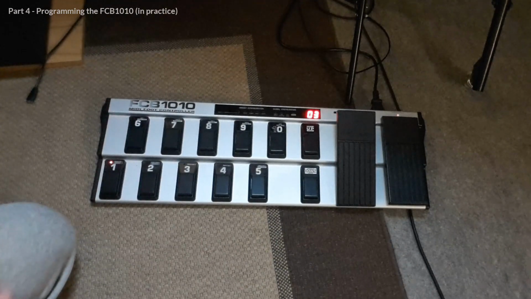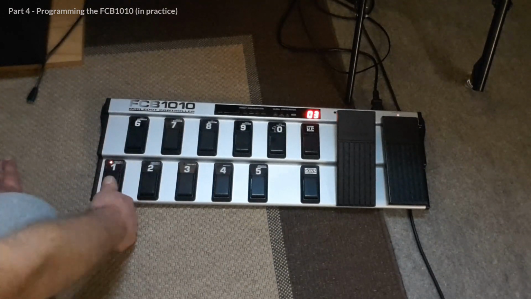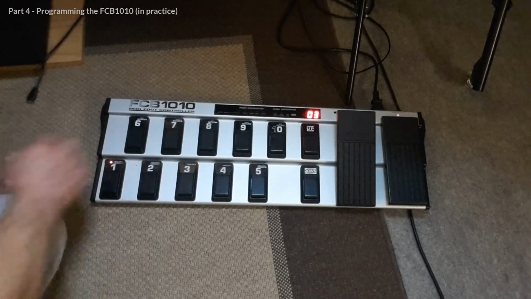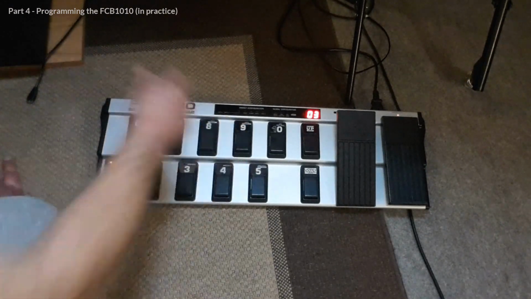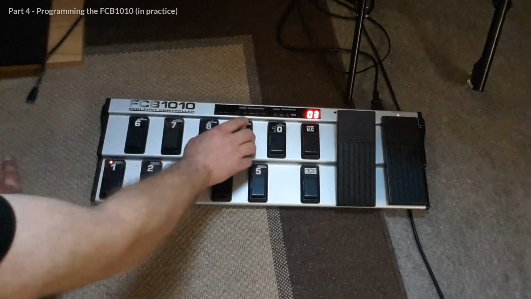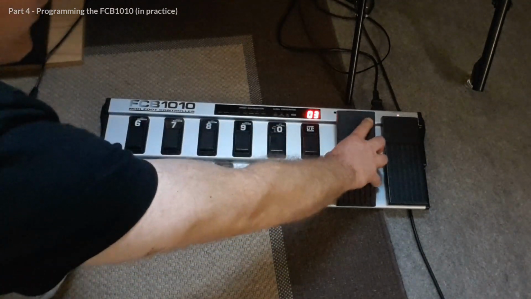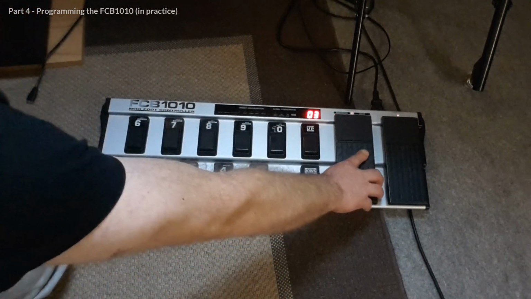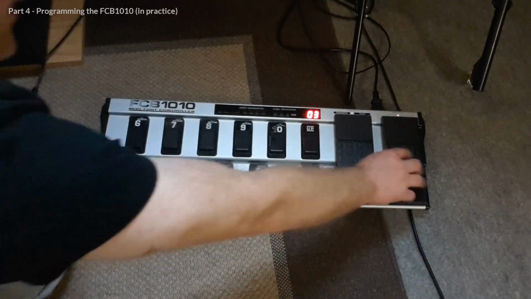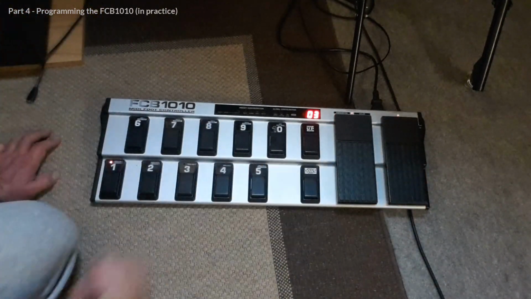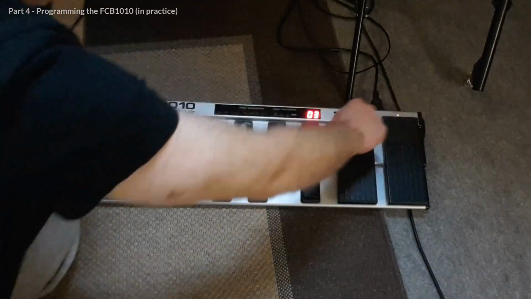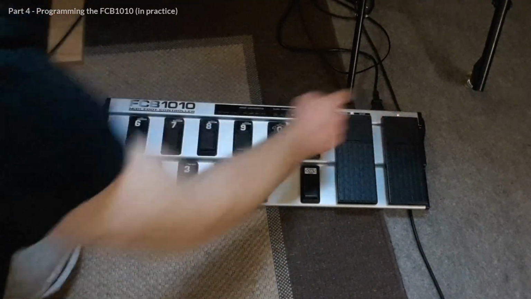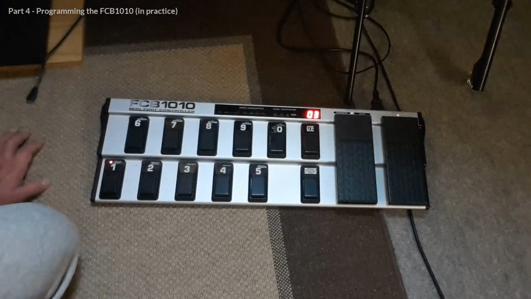Here we go. Now, each time I press on this button, I'm sending CNT1, CNT2, expression A, expression B to the computer. Meaning that if I also use these, this will be control change 27, and this will be control change 16. Note that these buttons here, these LEDs, sorry, are lit, meaning these are active.